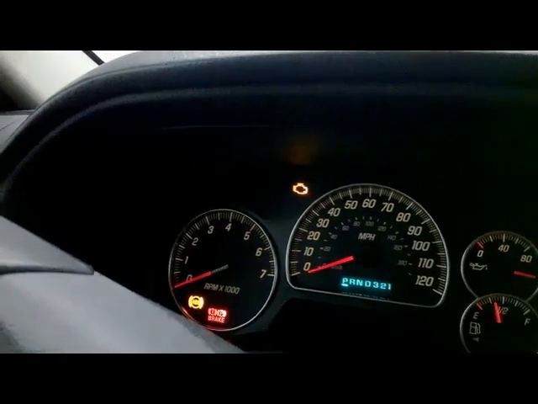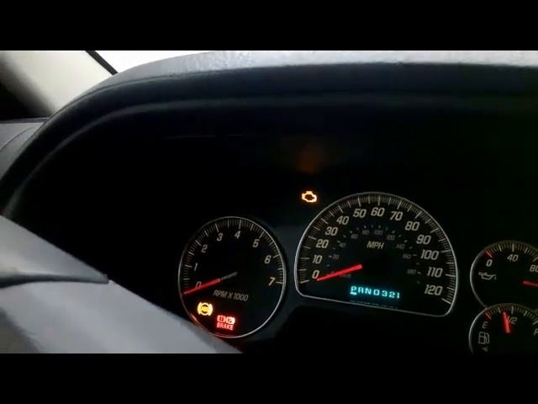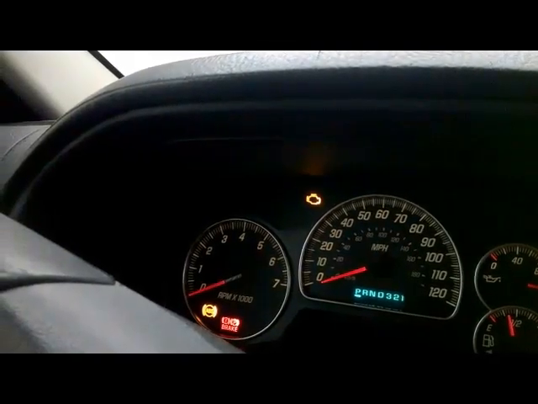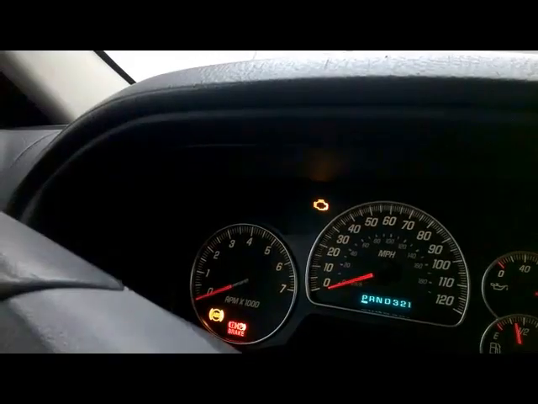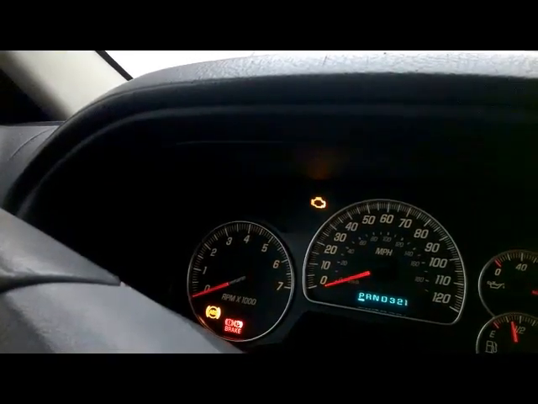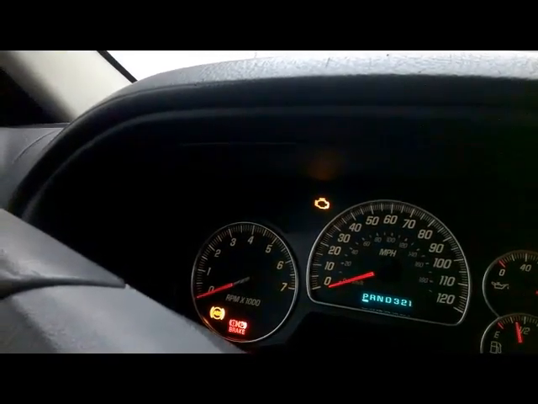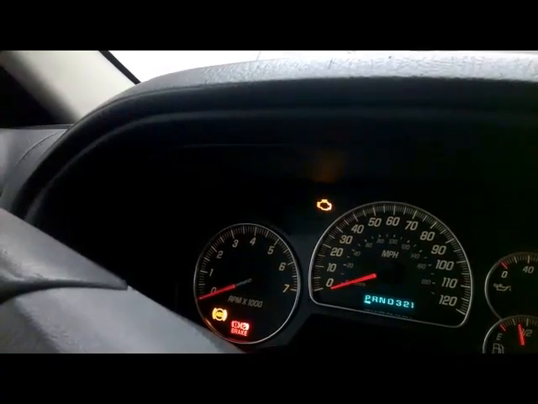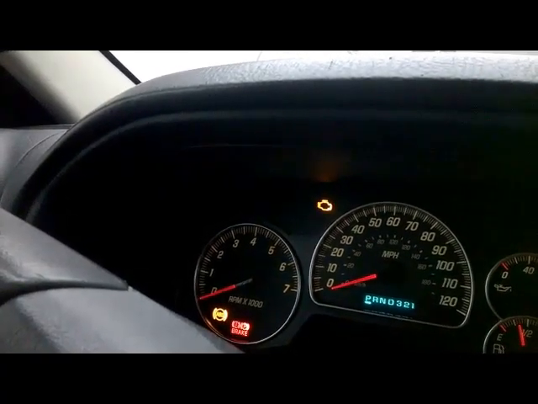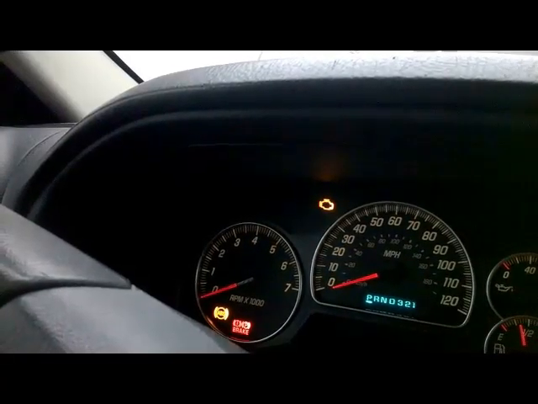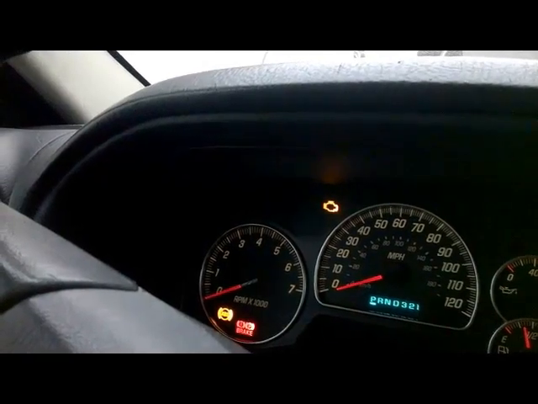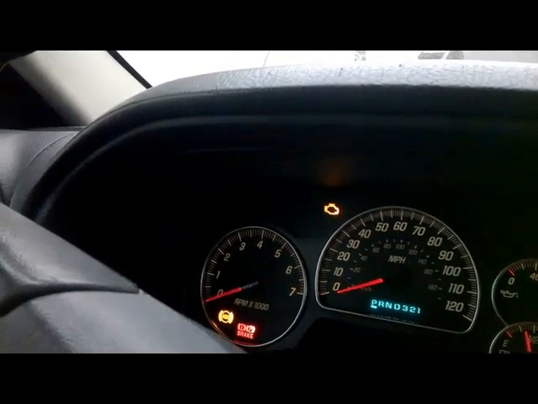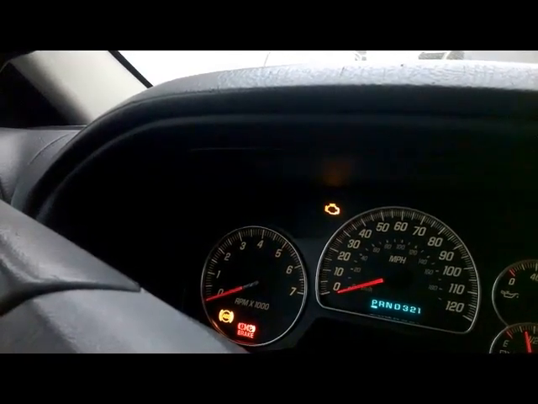Hello YouTube, I'm here working on a 2005 GMC Envoy with a 4.2 liter engine. This vehicle came in with the check engine light and an ABS light, as you can see. Customer complaint is that the vehicle runs rough at idle and during low speed conditions. The rough idle tends to go away during higher speeds or higher RPM. The rough idle condition almost seems to be like a misfire type symptom.